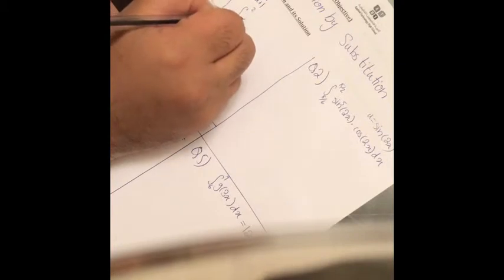We need to find the integral from 1 to 2 of dx over 2x plus 1 by using substitution. u is 2x plus 1. So dx is equal to du over the derivative of this, which is 2. Which means now when we substitute, integration from 1 to 2, 1 over u times du over 2, which means half the integration from 1 to 2 of 1 du over u.